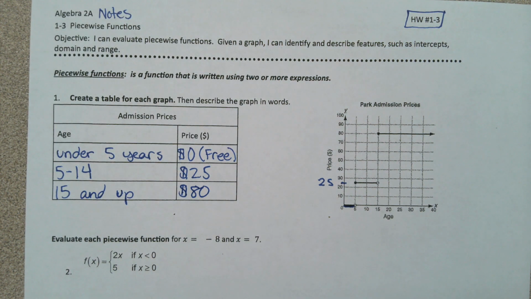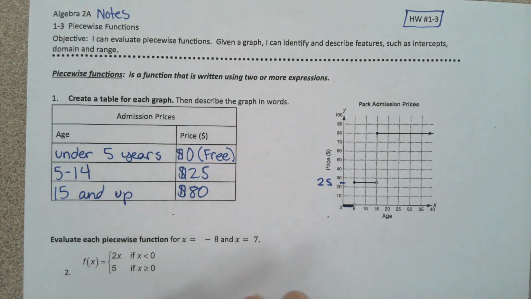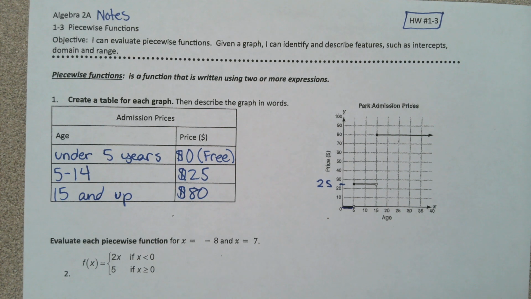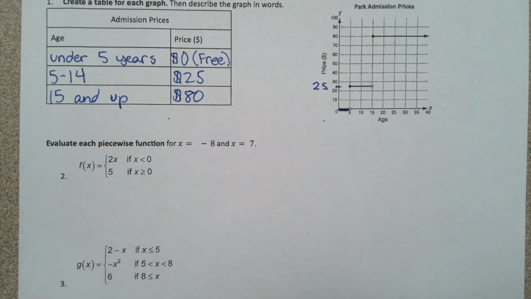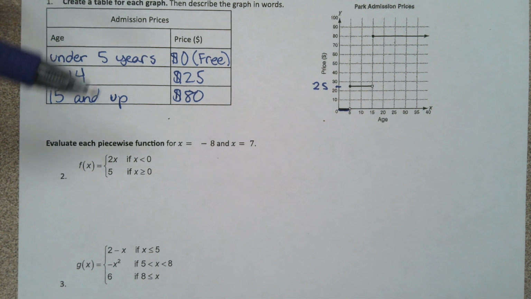It is ridiculous, but actually, that's not far off from reality. Actually, some park prices, depending on when you go, they could be even more than $80. It just depends. So that's just an idea of what a piecewise function is. Typically, it jumps. It's not one continuous line like you're used to. It's pretty broken up. Let's get away from the graphs for the rest of this video and focus just on the algebra part of these functions. So this is what it looks like on paper if you don't graph it.